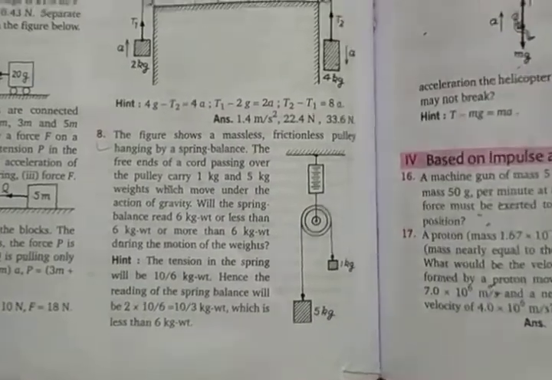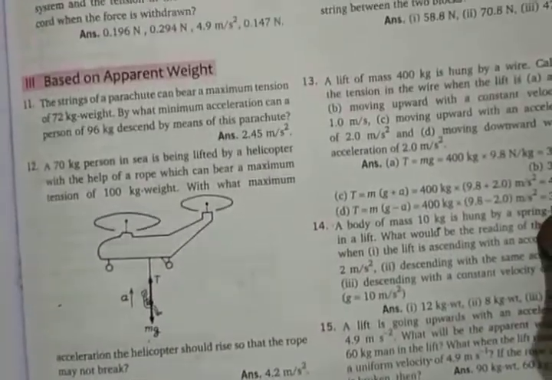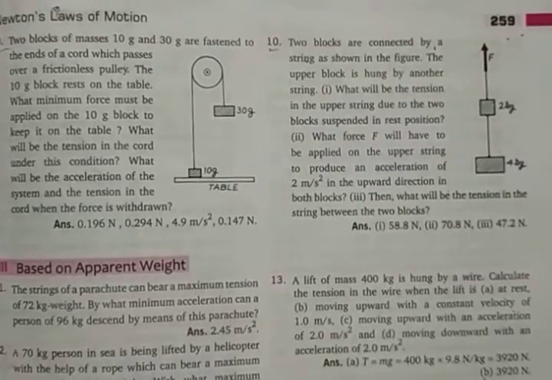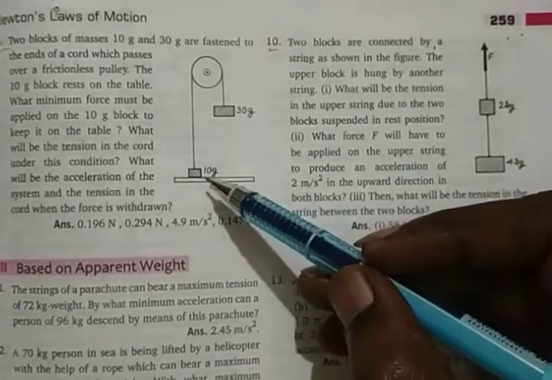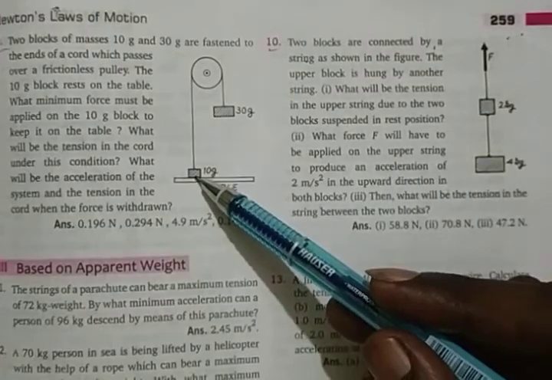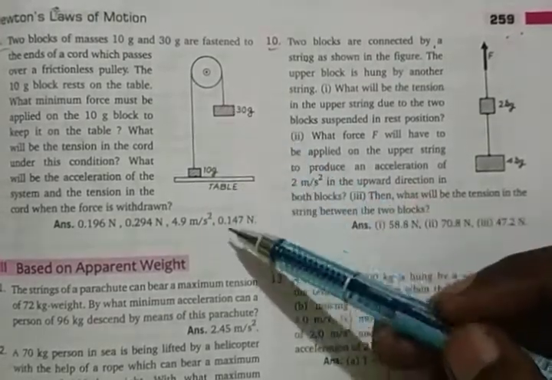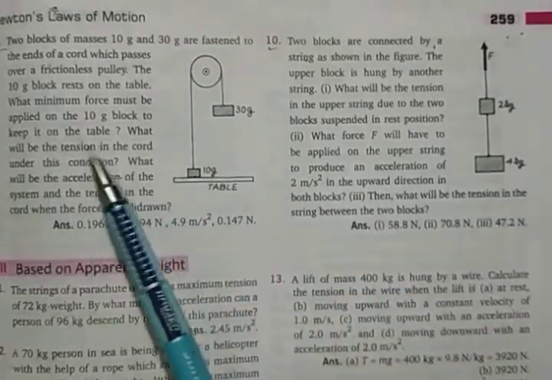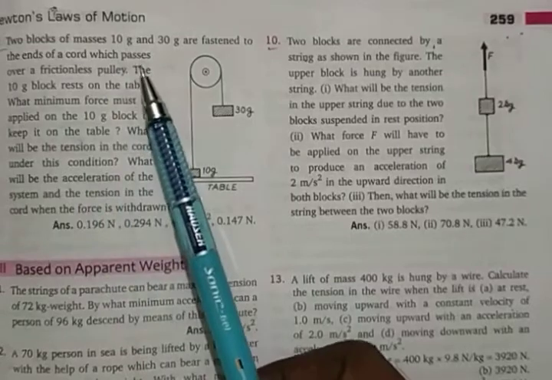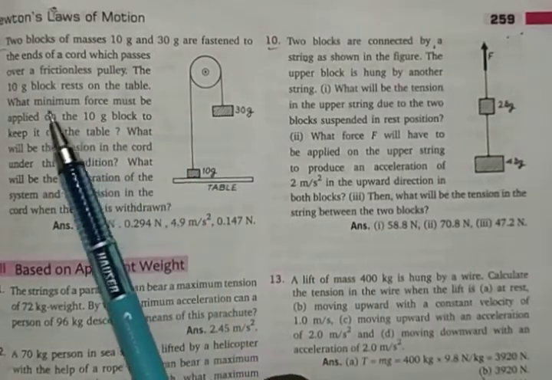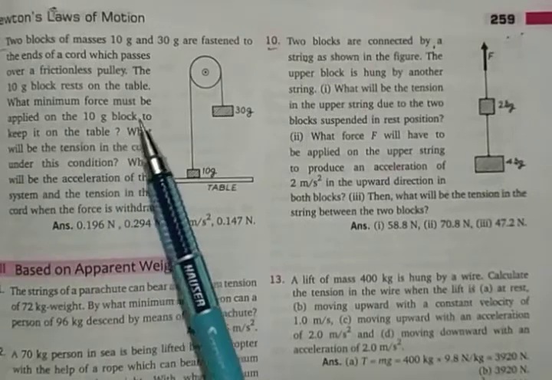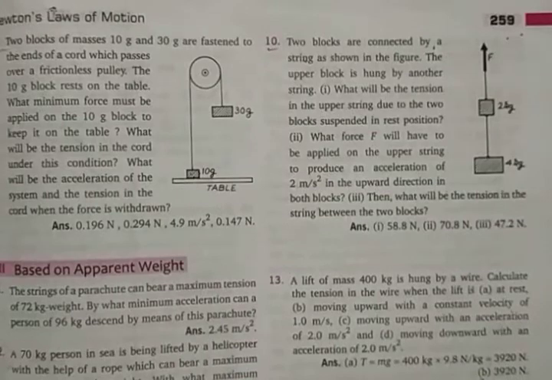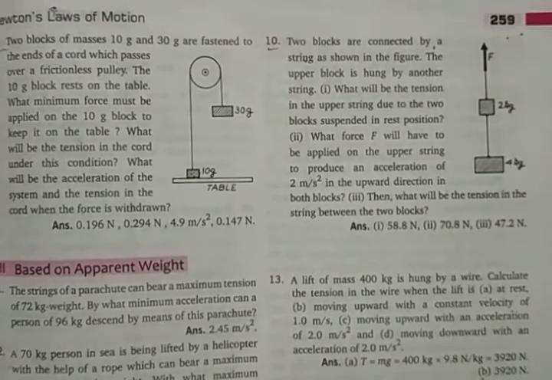Question number 9. Again another block is there. So 2 blocks are there. Now we wanted this block to be staying here itself. Otherwise you just leave it, this will come down and this will go up. What will be the tension? The 10 kg block is at rest. What minimum force must be applied on the 10 kg block to keep it on the table? You want to keep this one on the table itself, you need to apply some force. So what will be the minimum force you need to apply? That's what the question is.